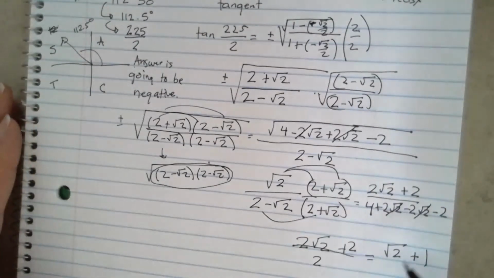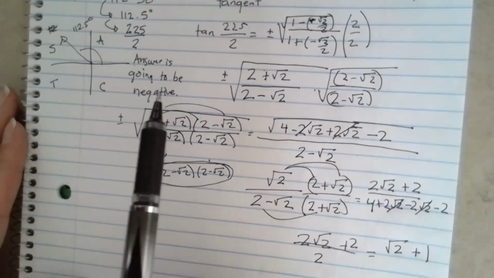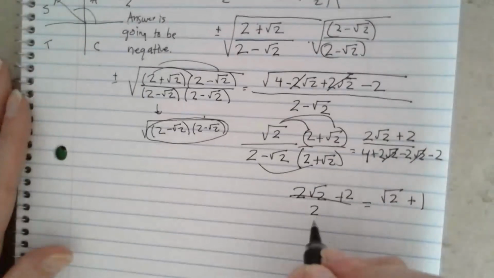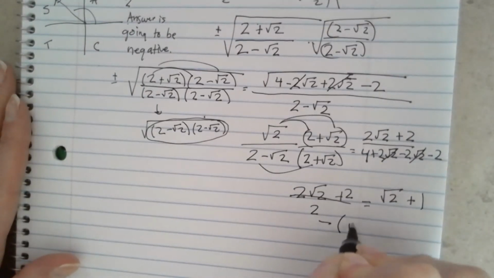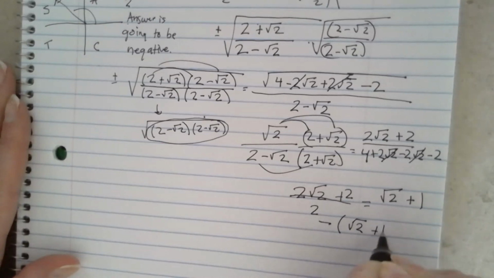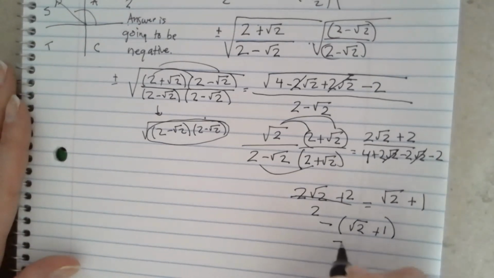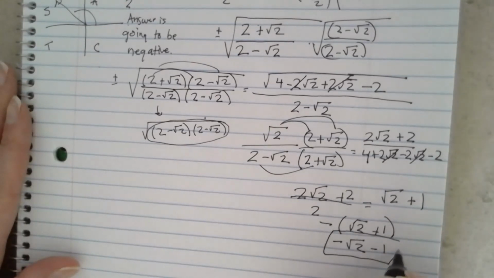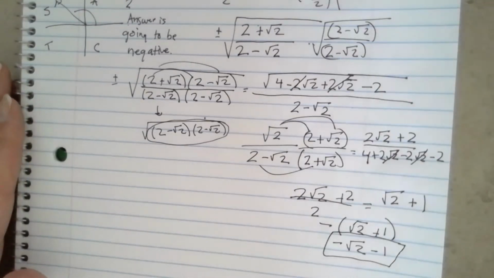Is that negative? Remember, it has to be negative. This plus or minus tells me that this is going to be a minus. So minus square root 2 plus 1. My final answer is negative square root 2 minus 1. As I said, tangents are going to be your trickiest ones. Hopefully that helps, and yeah, have a great day.